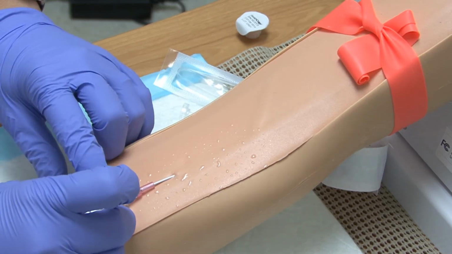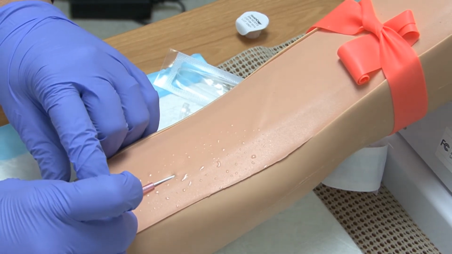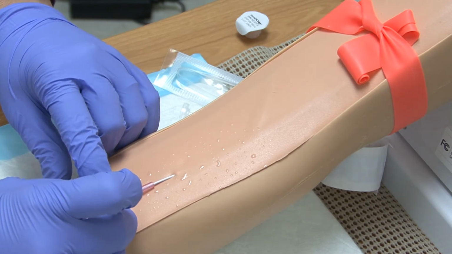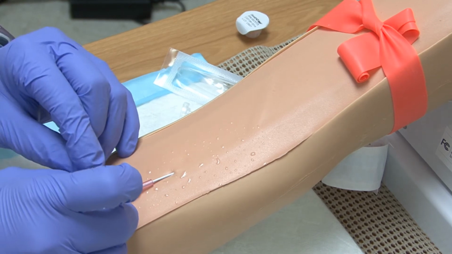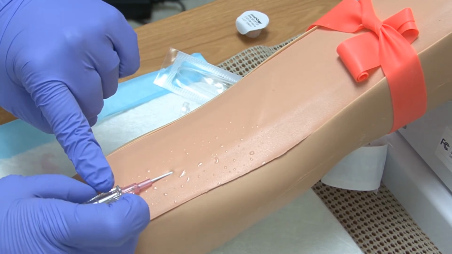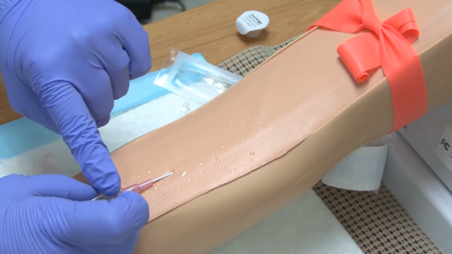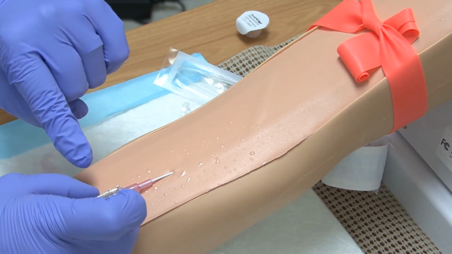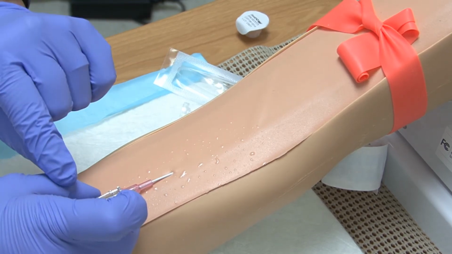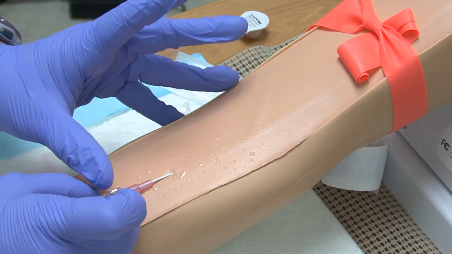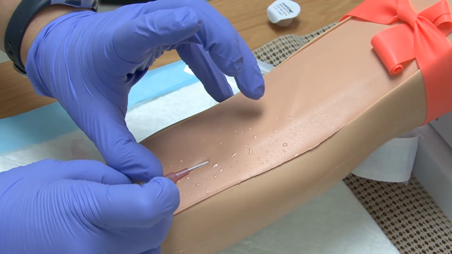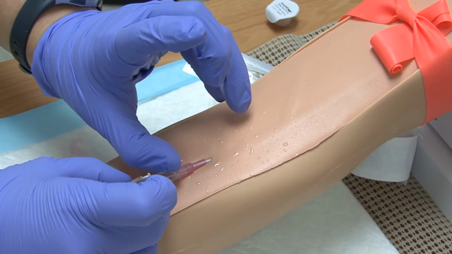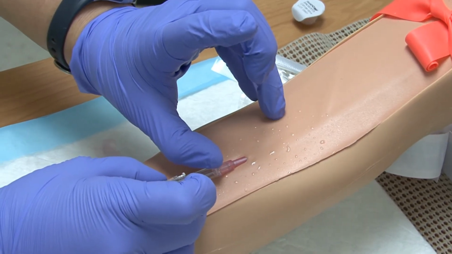So when you see the flash, you would see flash or blood return here in this area. Once the blood is here, you do not want to advance the needle anymore. Then you want to advance only the plastic catheter. So what I'm going to do is, with this hand, continue to stabilize the IV. And with this hand, because you use a two-hand technique, you're going to insert the catheter up to the hub. And you see how I did that.